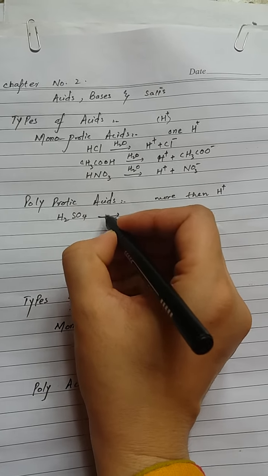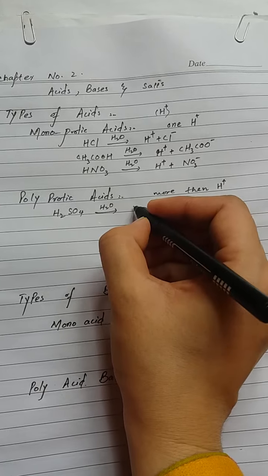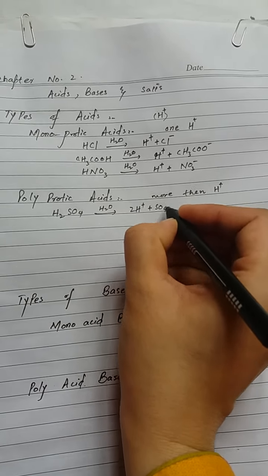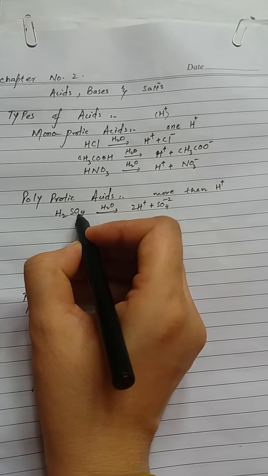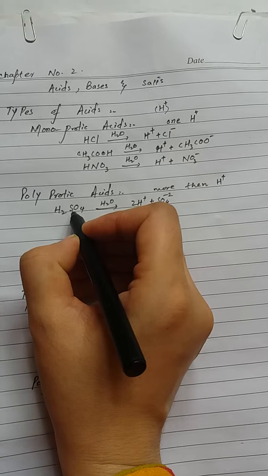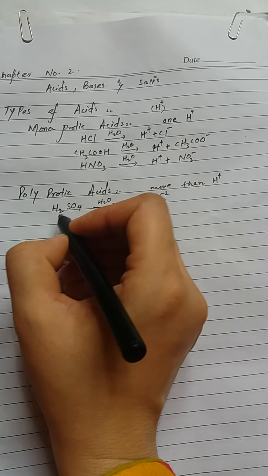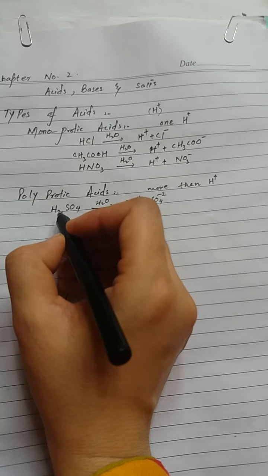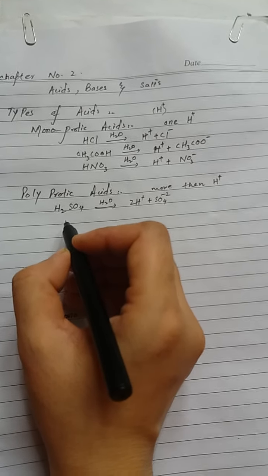When it is added to the water, it produces two protons. So H2SO4 produces two protons, so it is known as diprotic acid. It is also known as polyprotic acid because it produces more than one proton.